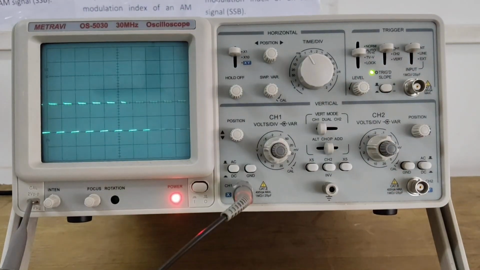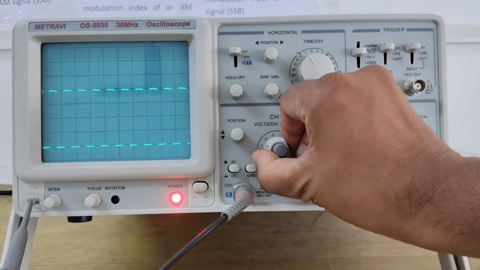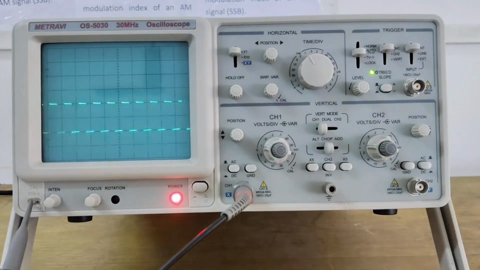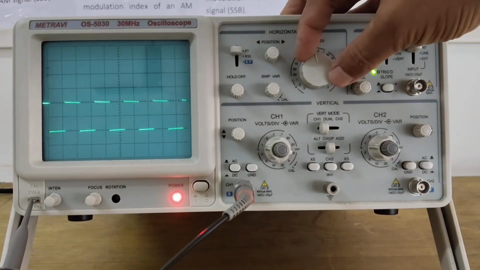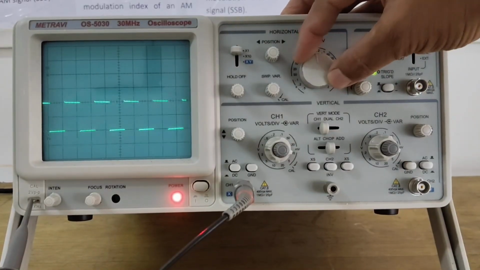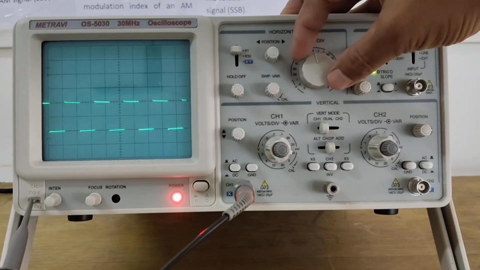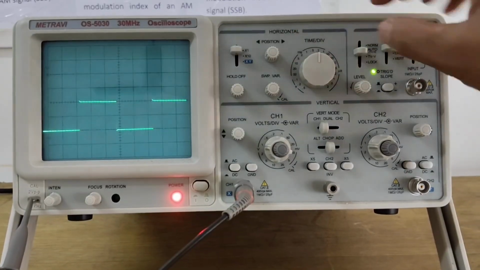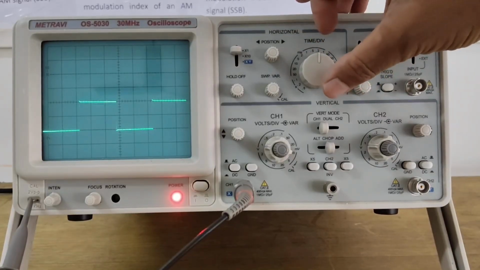Use the volt per division knob to adjust the amplitude scale, and use the time per division knob to adjust the time base. This controls how much time each horizontal division represents. You can see the value is given here. I will explain it in detail later.